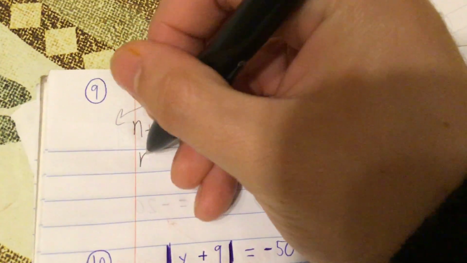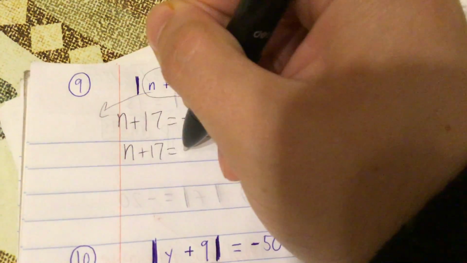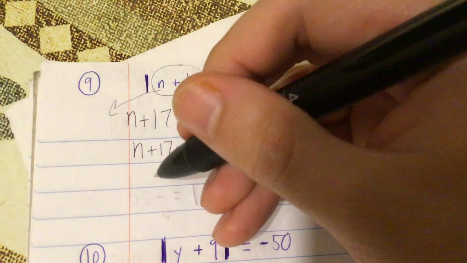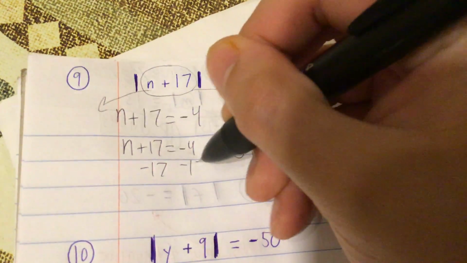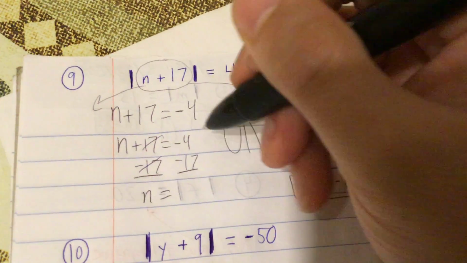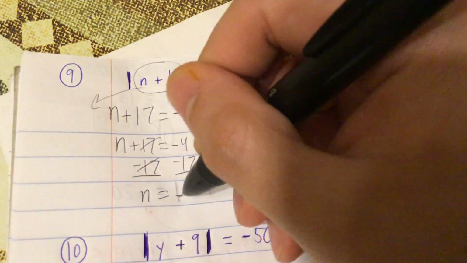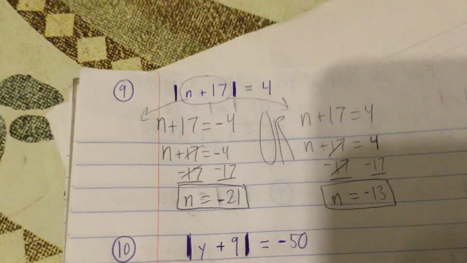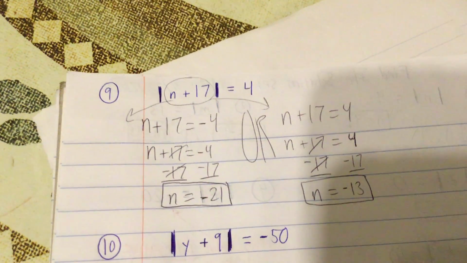But then I got to do the other equation. N plus 17 equals negative 4. And I'm going to subtract 17 from both sides. So n is equal to negative 4 minus 17, which is negative 21. Satisfies the solution set.